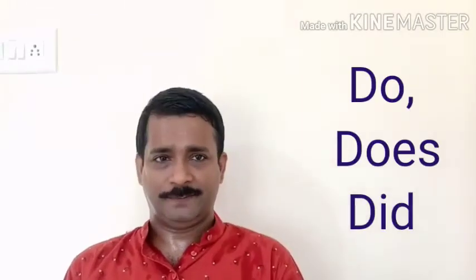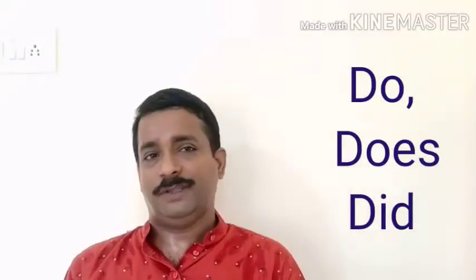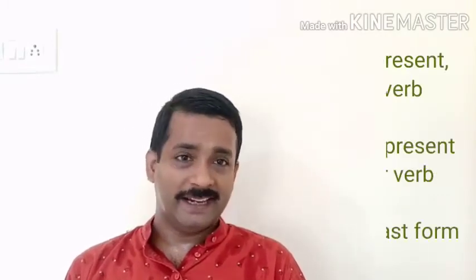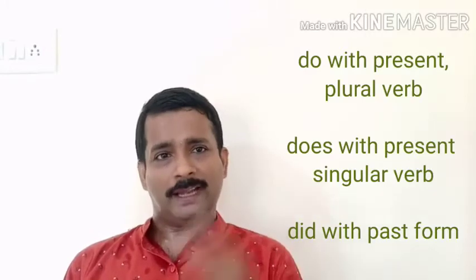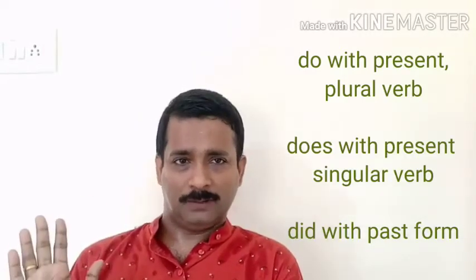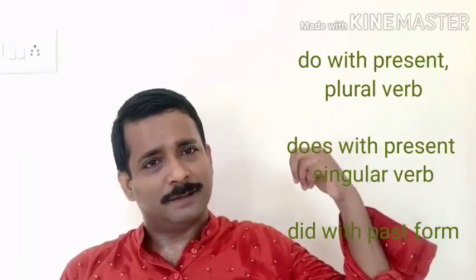The auxiliary verbs that can be used are do, does and did. Do and does in the present form and did in the past form. Do is used when the subject is plural, and does when the subject is singular.